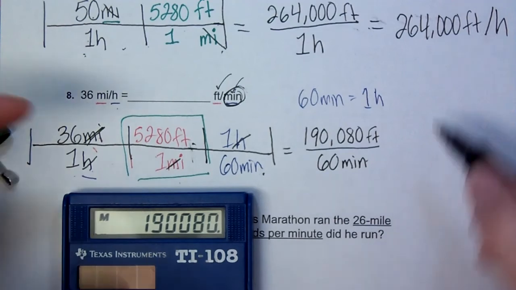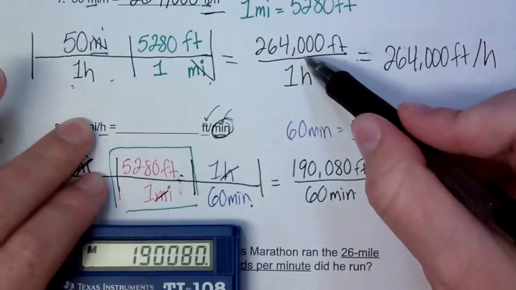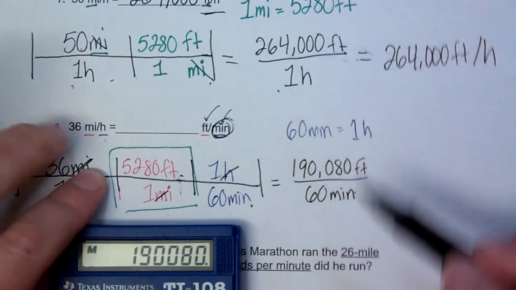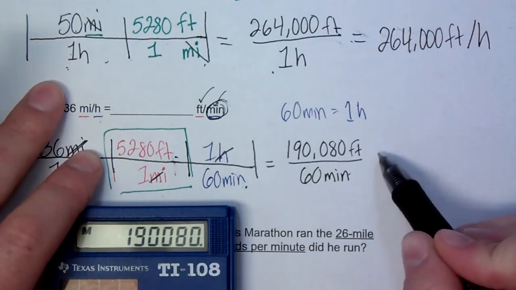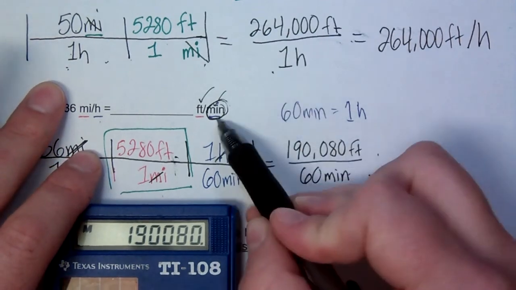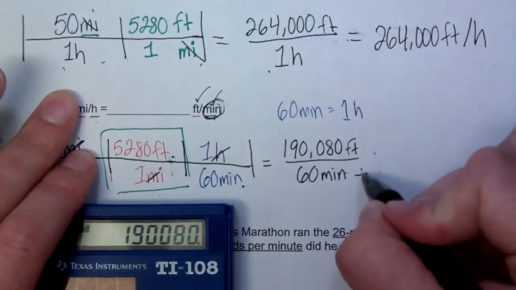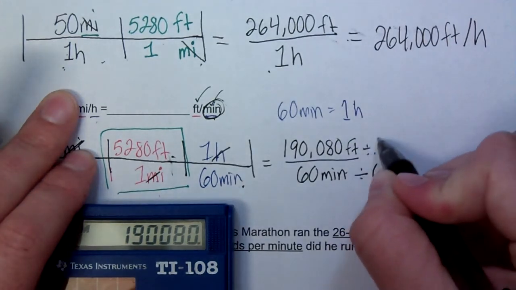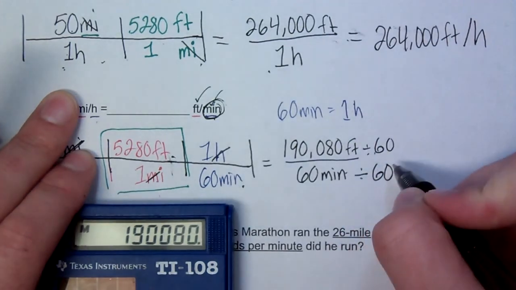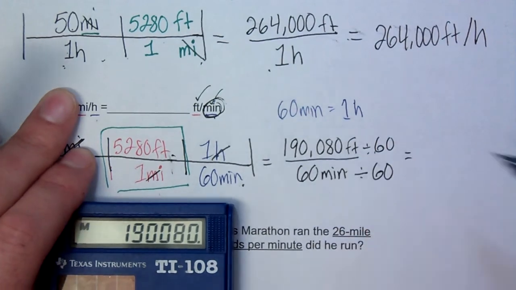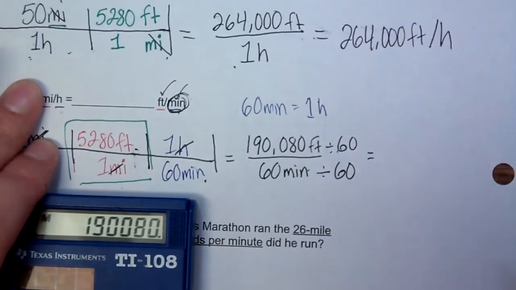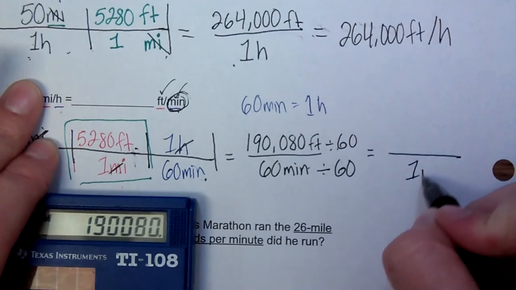Well, now this is a little different than this problem. This problem, it was already a unit rate with 1 hour in the bottom, but this is not. This is feet per 60 minutes, and I need feet per 1 minute. So of course, to get rid of the 60 down here, the rule is if I do anything to the top and bottom the same, divide or multiply, I'm going to have an equivalent fraction, so I can manipulate those all I want. 60 divided by 60 is 1 minute.